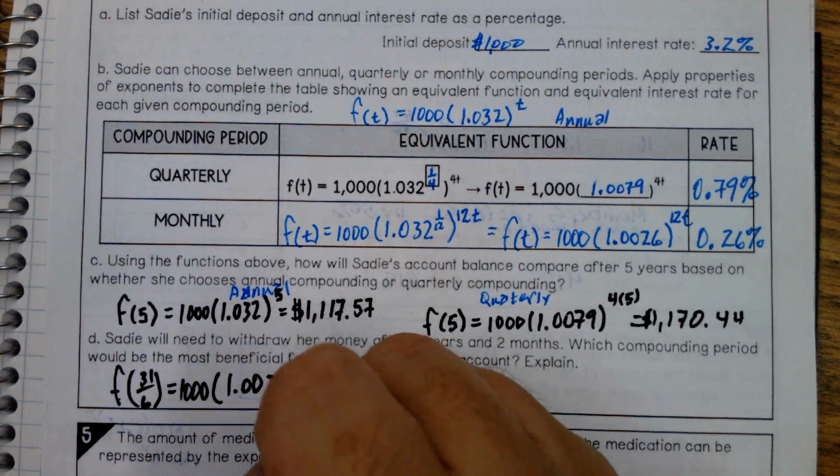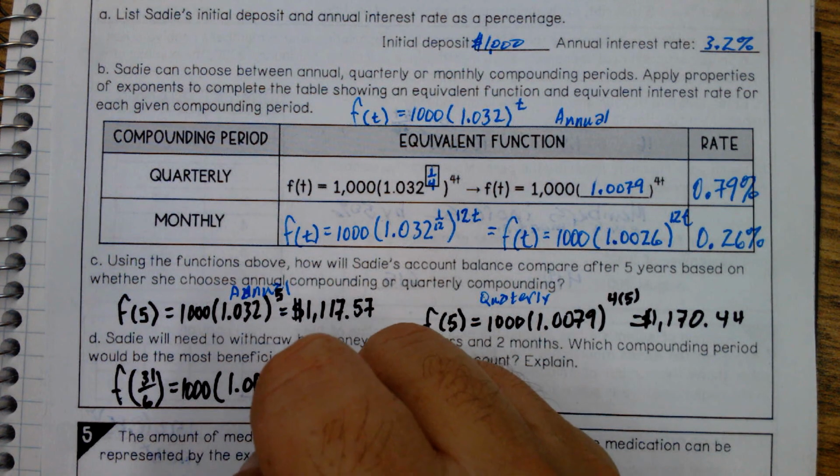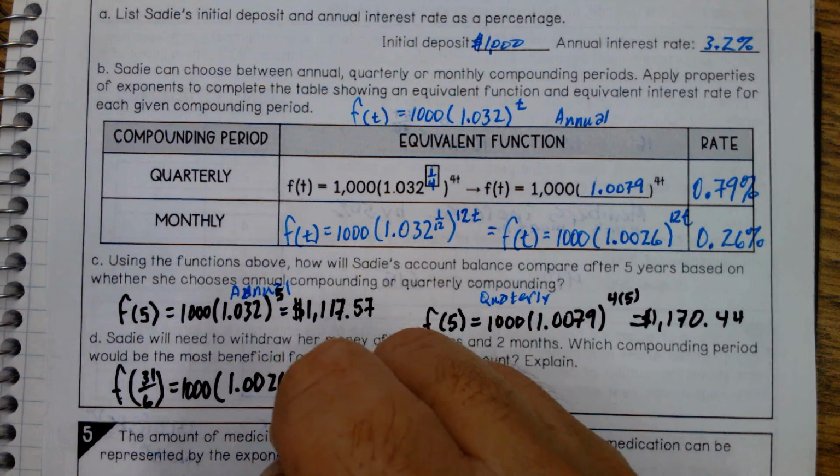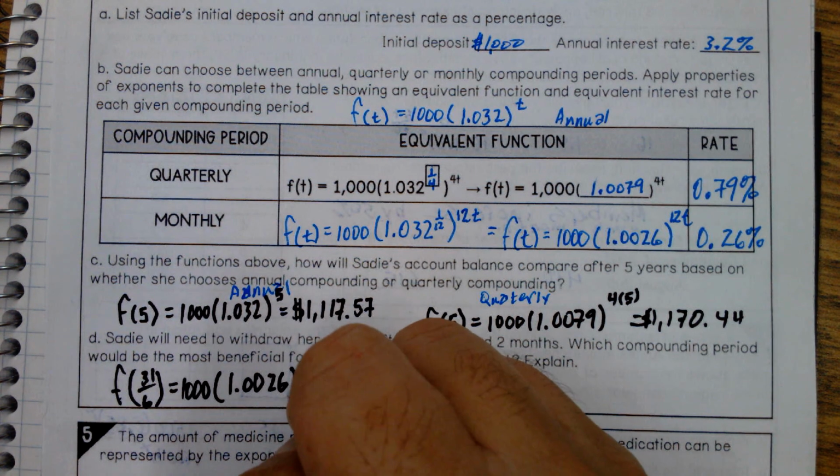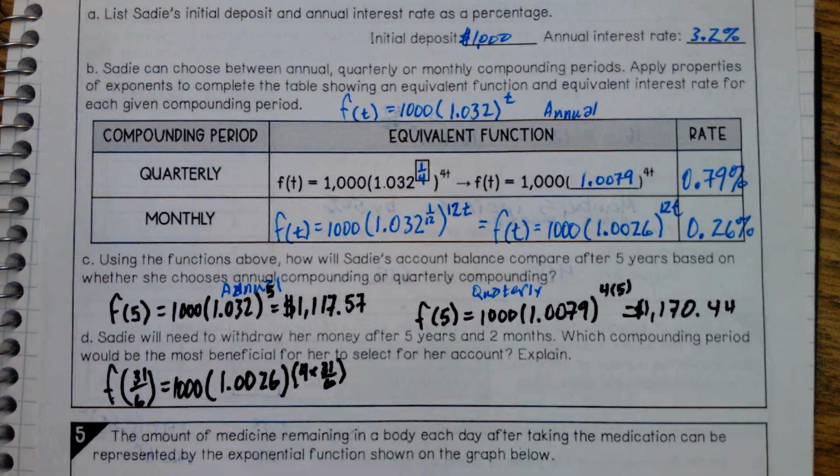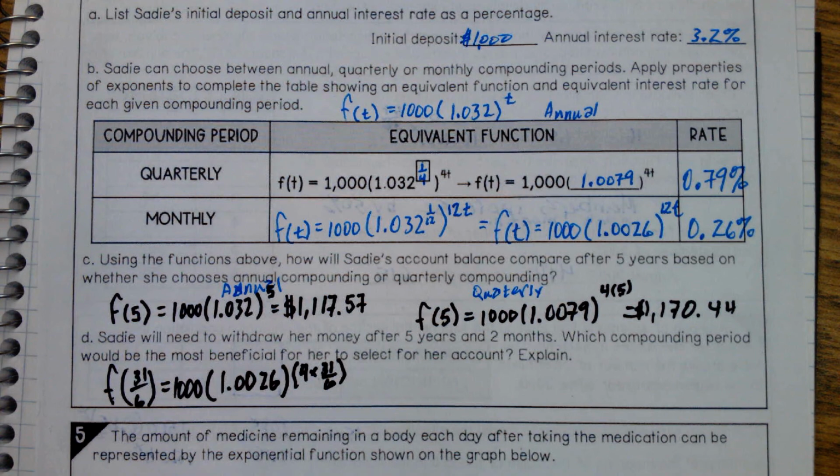And this is going to be 4 times 31/6. That's 31/6, by the way.